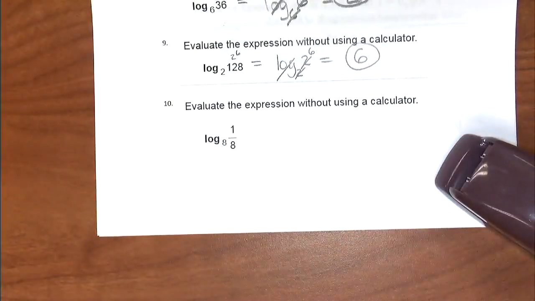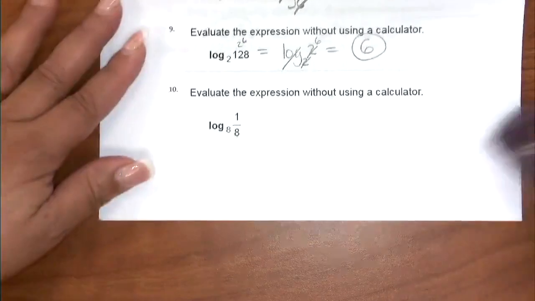Now, you know why I'm showing you this? By the way, just in case you don't know this, your calculator doesn't do base 2. It does no base other than 10. Whenever you hit the log key, your calculator is programmed with base 10. If you hit the ln key, it's base e. That's why you have to know how to do these properties.